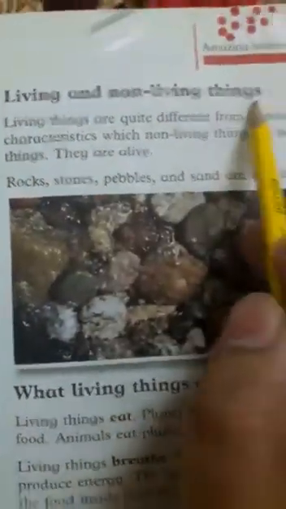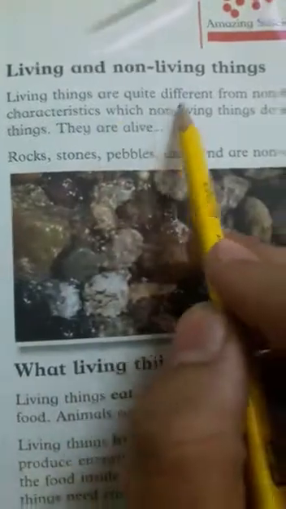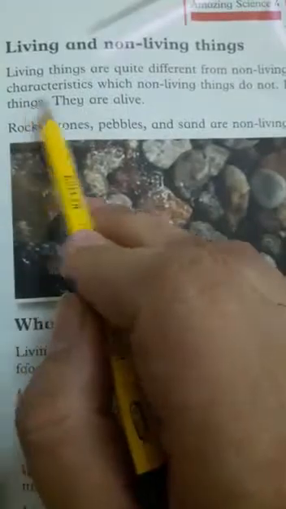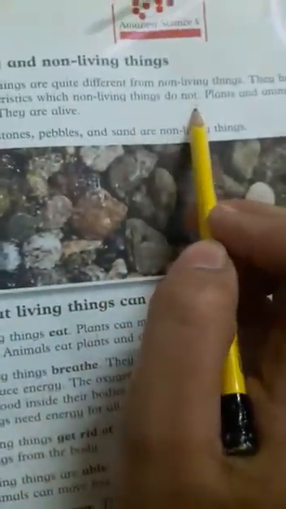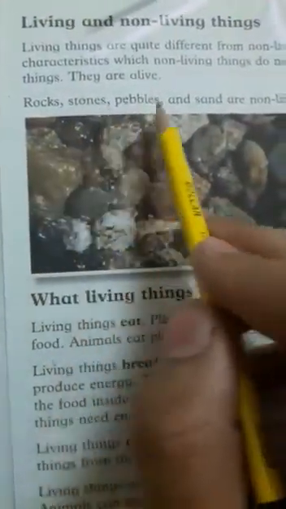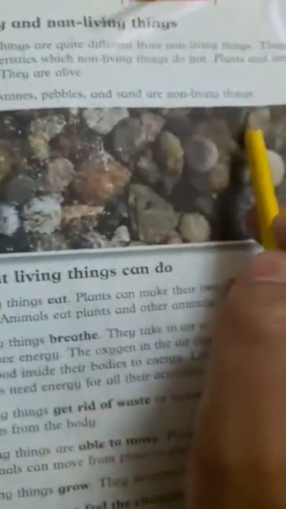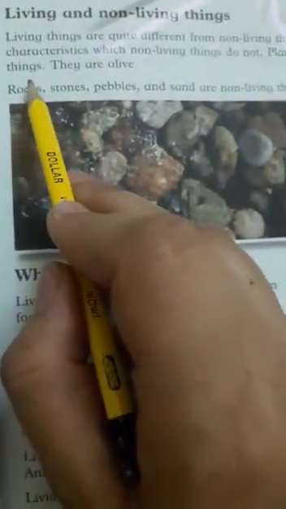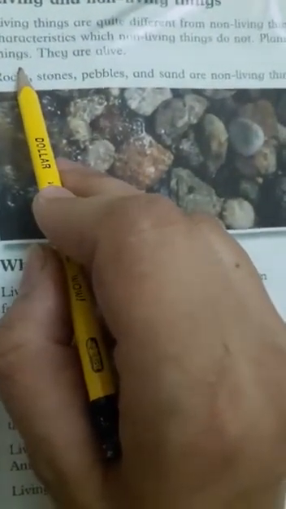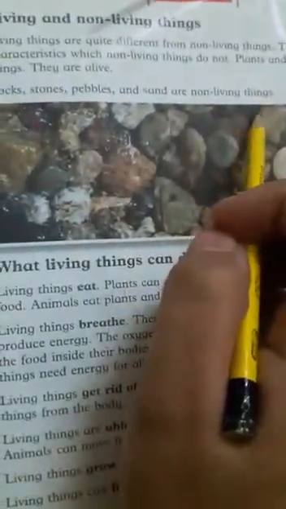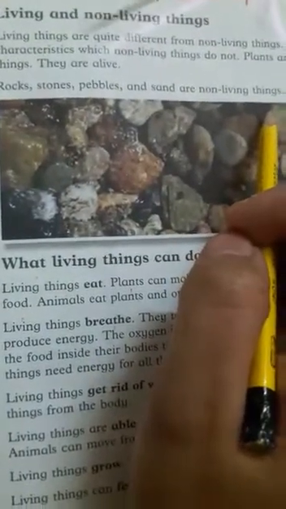Living and non-living things. Living things are quite different from non-living things. They have characteristics which non-living things do not. Plants and animals are living things. They are alive. Rocks, stones, pebbles and sand are non-living things. Dear students, plants and animals are living things because they can eat, move, grow and breathe. But rocks, stones, pebbles and sand are non-living things because they cannot eat, move, grow and breathe.